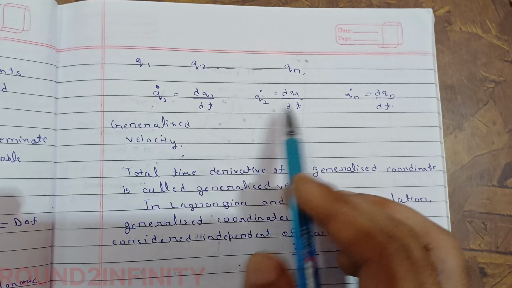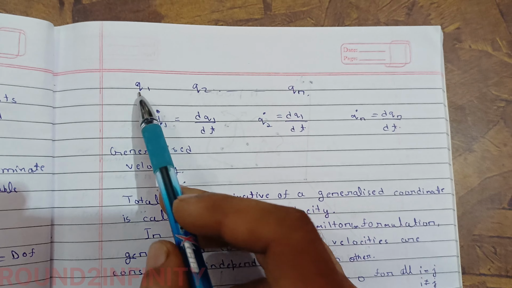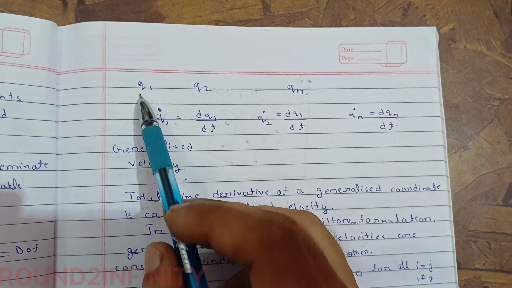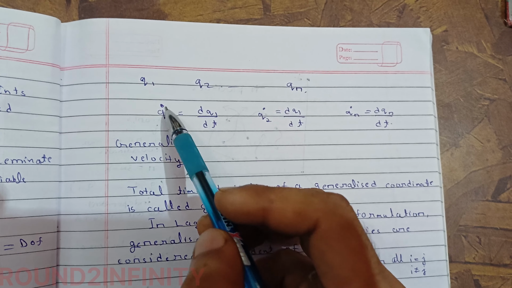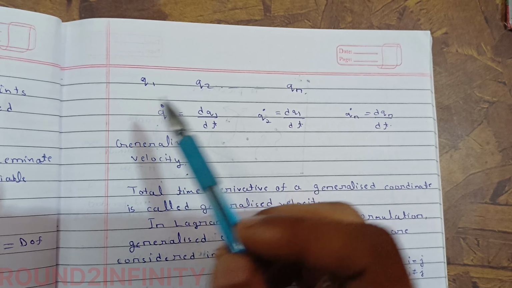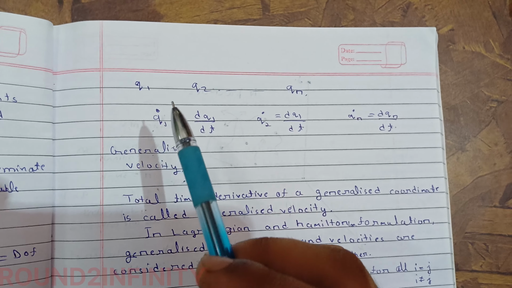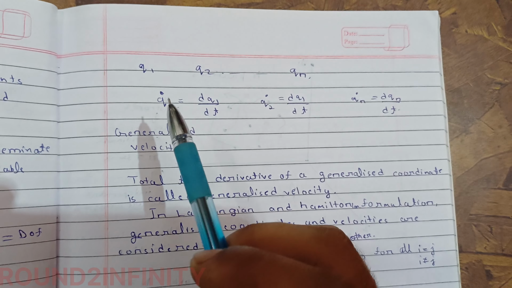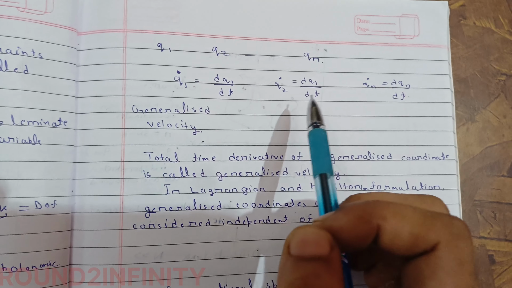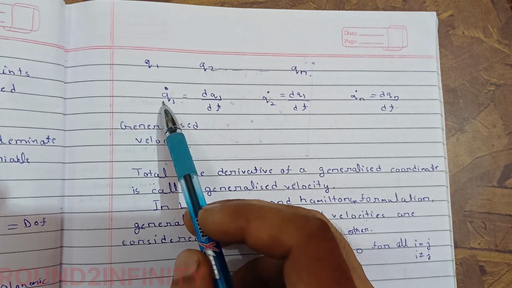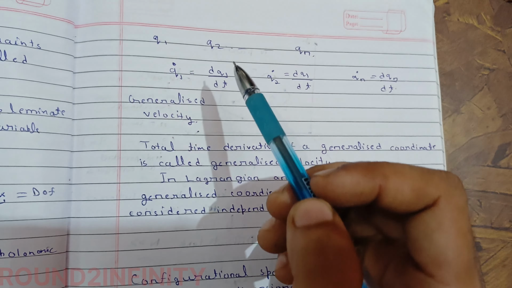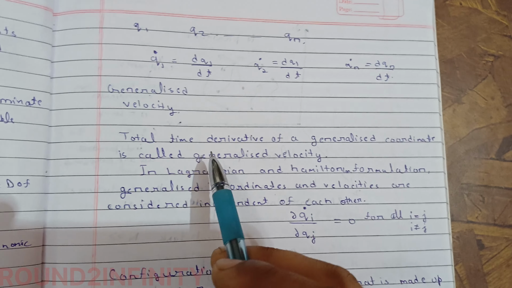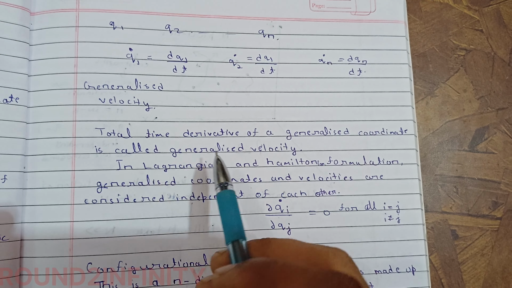Now see, these are also independent of each other, meaning q1 is totally independent of q1 dot. So if you find the derivative of del q1 dot divided by del q1, you will get again 0. That is a very interesting property of these coordinates, because every coordinate we are getting will be independent of each other. So this will be independent of this, this will be independent of this, and together they are independent. So the total time derivative of a generalized coordinate is called a generalized velocity.